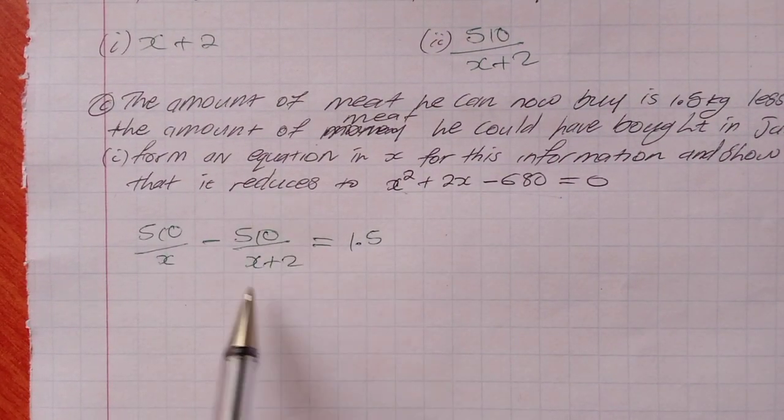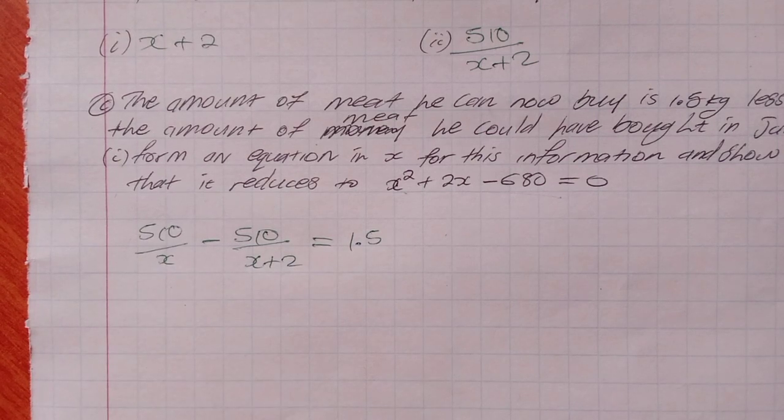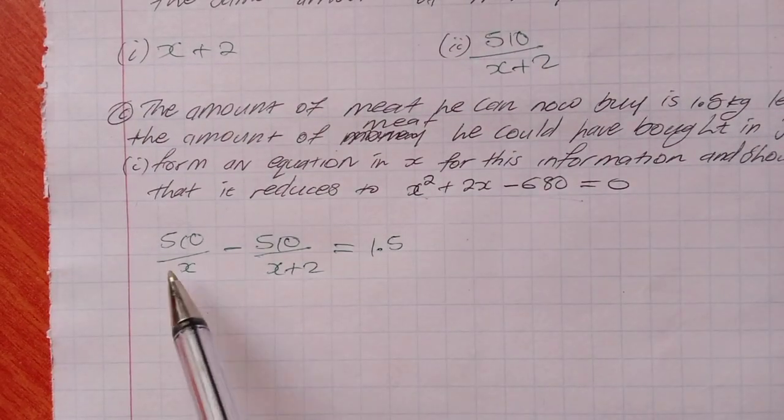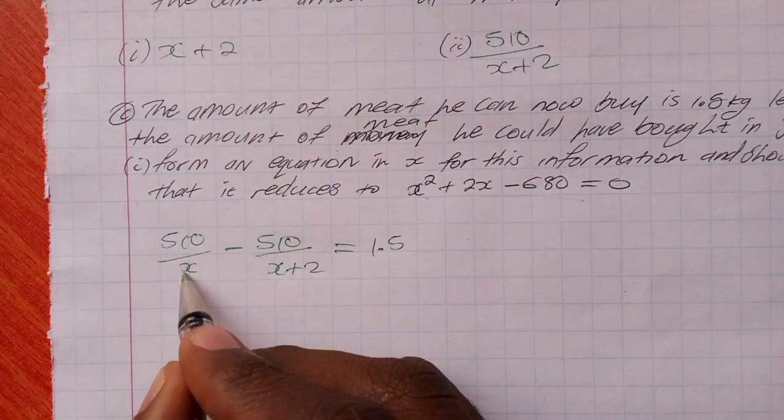We firstly have to make this into a single fraction. If you remember from my previous videos, I showed you how to simplify this. So we cross multiply firstly.